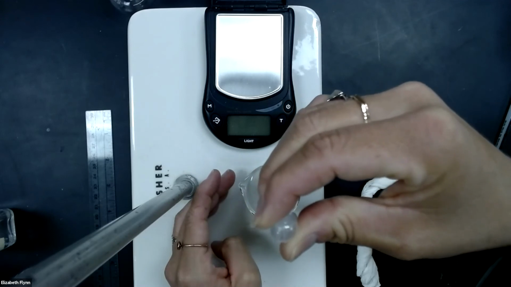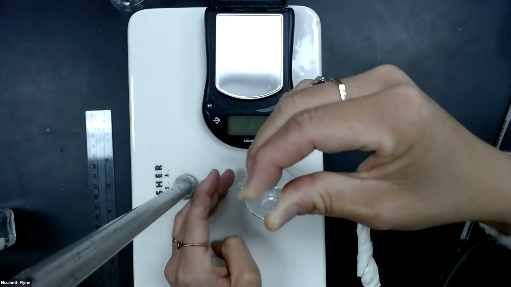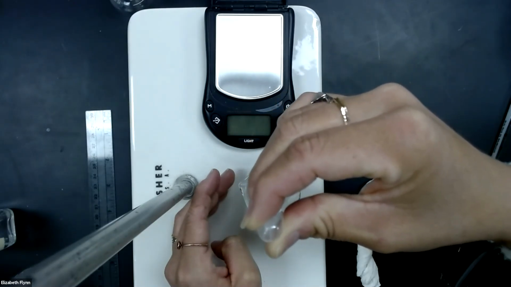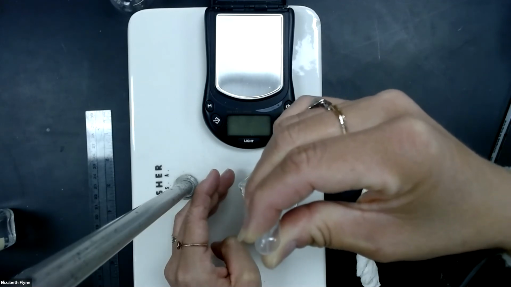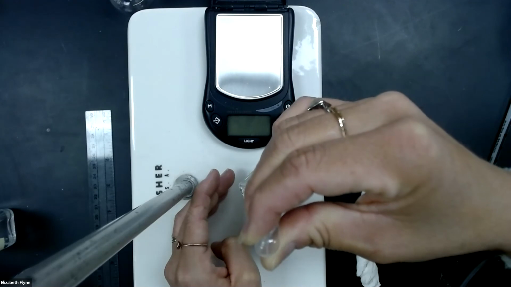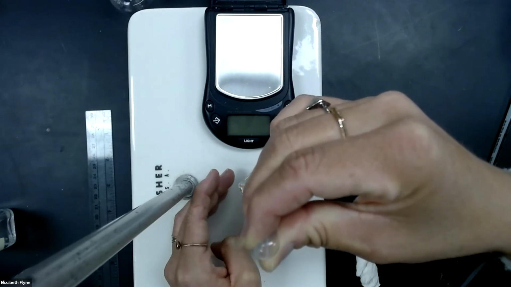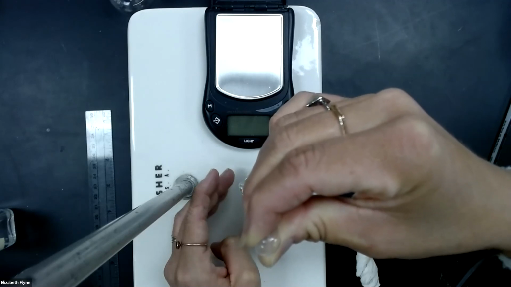Make sure you just count. It doesn't have to be exactly 30 as long as you know how many. 2, 3, 4, 5, 6, 7, 8, 9, 10, 11, 12, 13, 14, 15, 16, 17, 18, 19, 20, 21, 22, 23, 24, 25, 26, 27, 28, 29, 30.